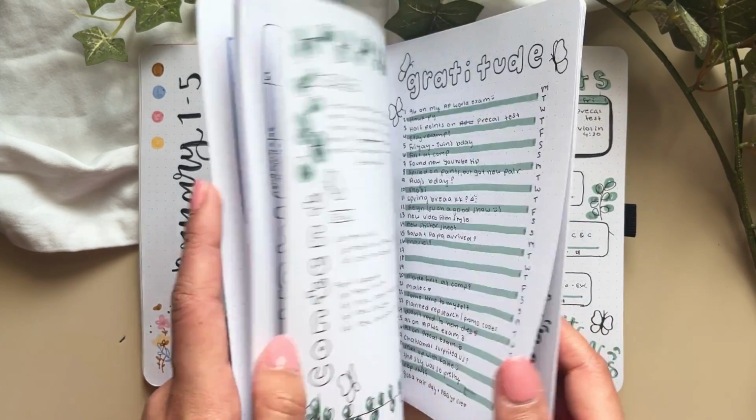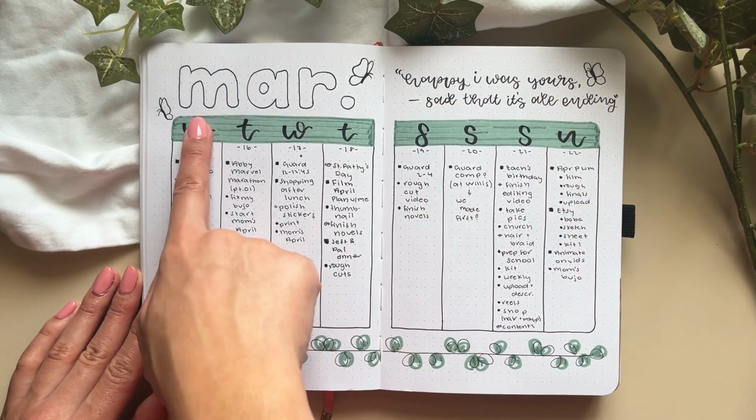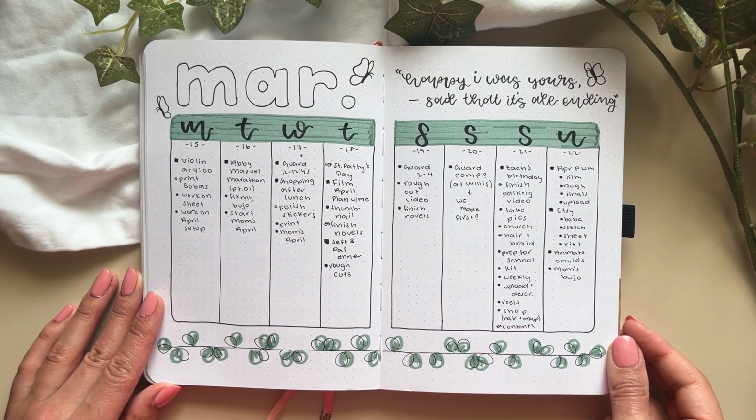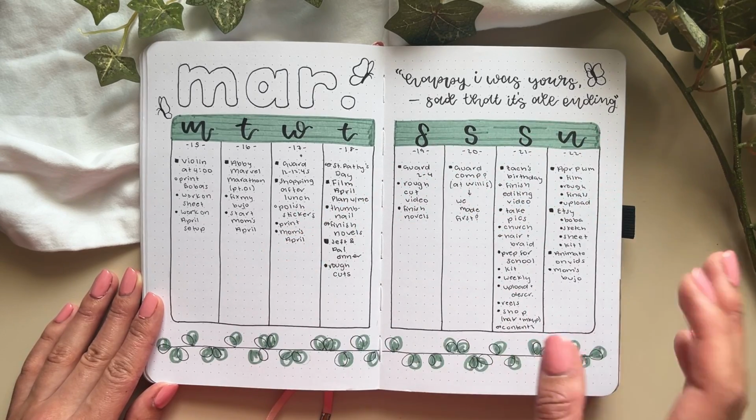Okay, now I'm going to flip to March. So here is a weekly spread in March that's very similar. As you can see, each box is vertical, and that's what makes this a vertical layout. For all of these different weekly spreads, you'll notice that there is a lot of variation in ways that you can take the basic model.